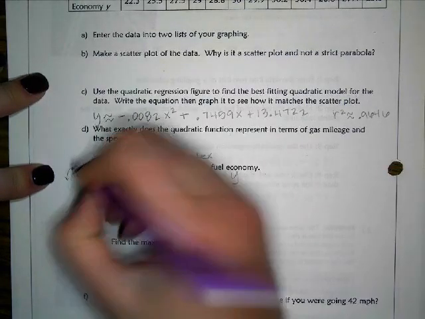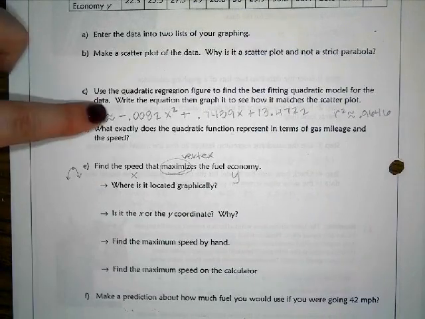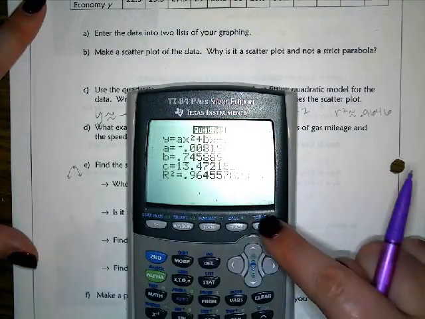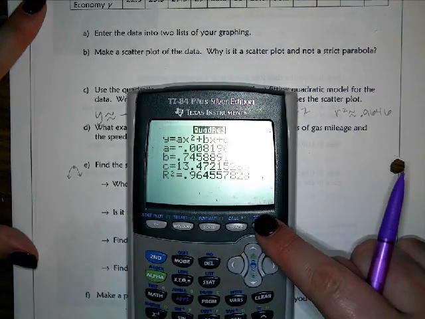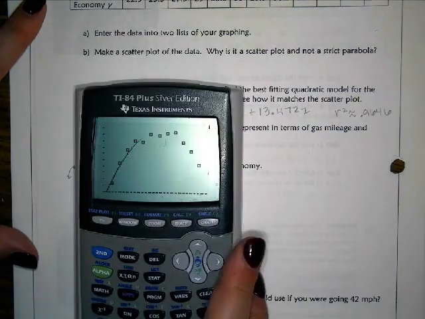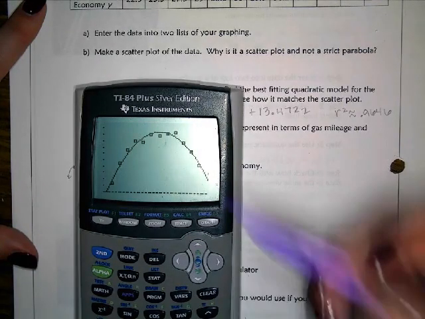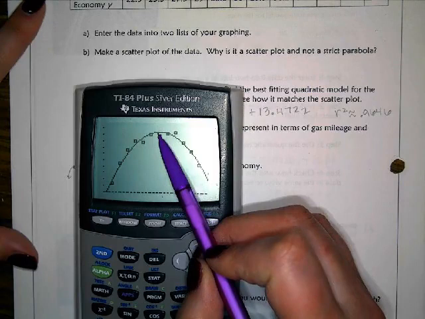So if I go ahead and hit graph right now, there's my points. I have an upside down parabola. Whatever point I have right up here at the maximum, that's going to be the speed that maximizes my fuel economy.